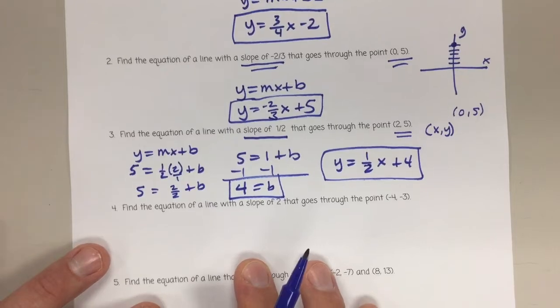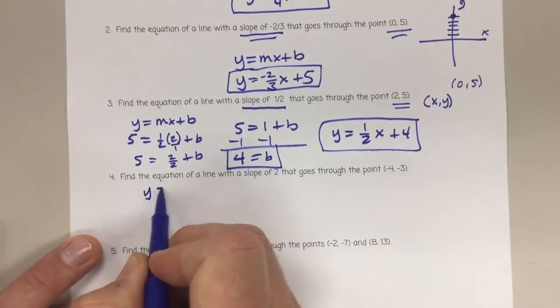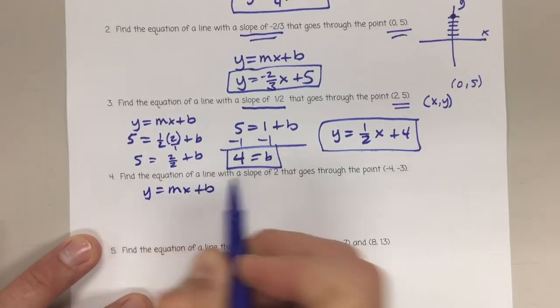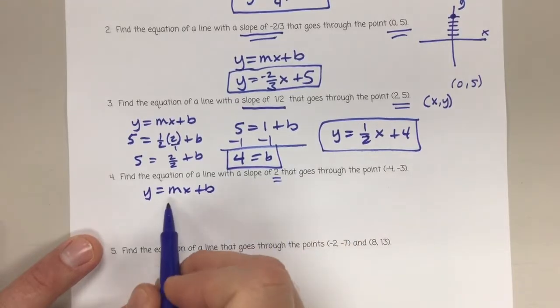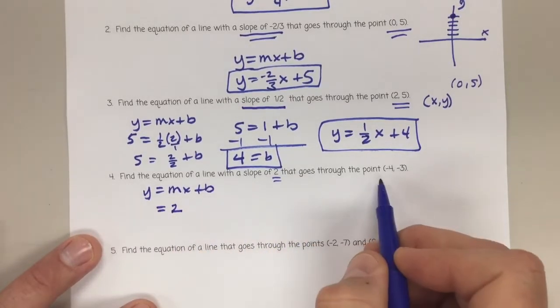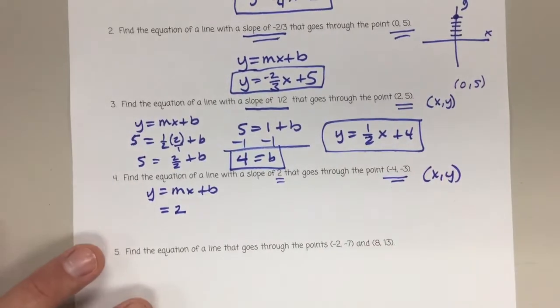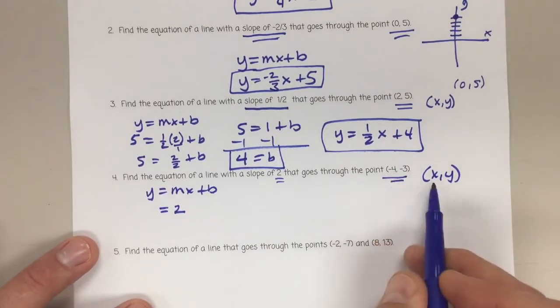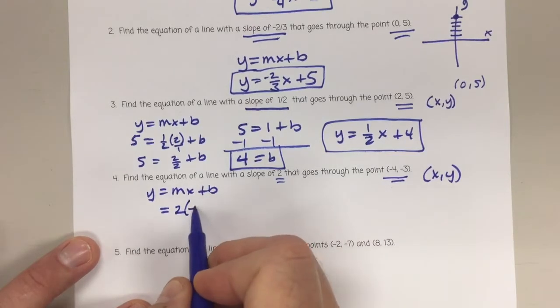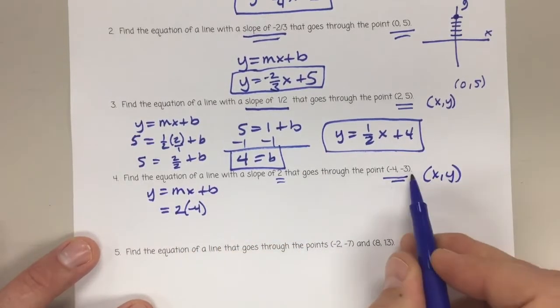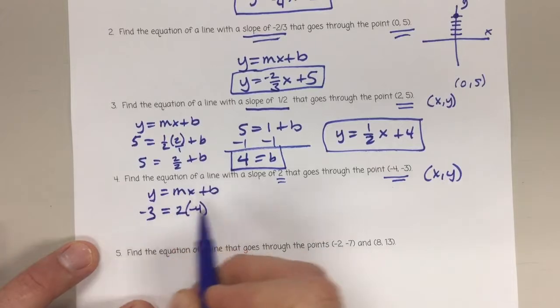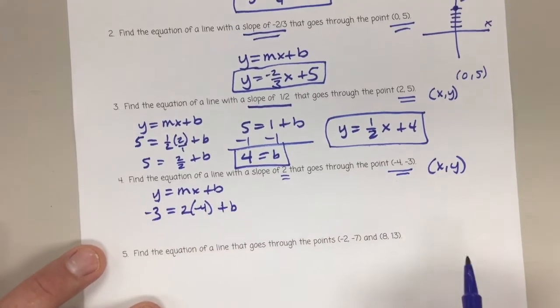Here's another example, number 4, same idea. So I have the equation y equals mx plus b. Slope is 2, so that's the m. This point is not the y-intercept, but it is a point (x, y). So I can replace -4 for x, and I can replace -3 for y, and the b just stays there.